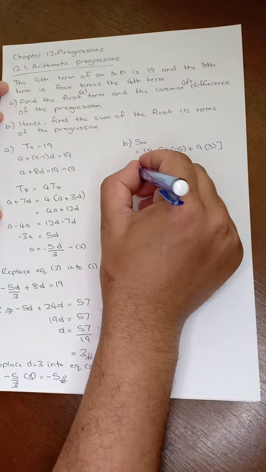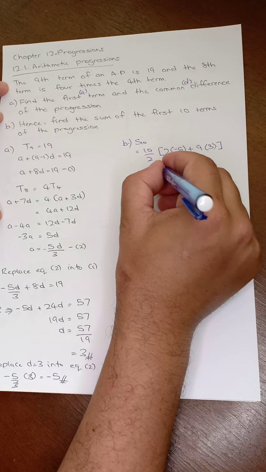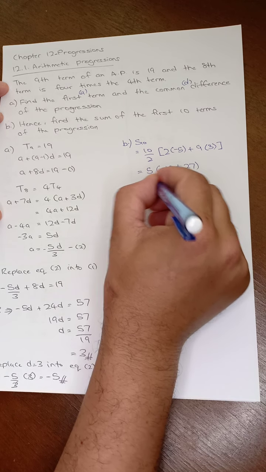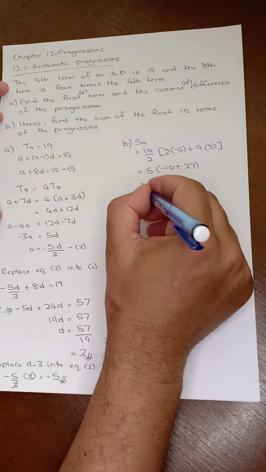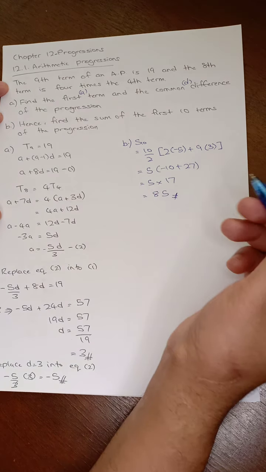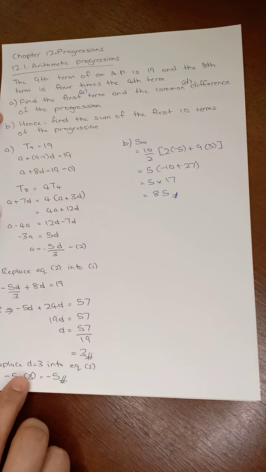Solve this. Negative 10 plus 27, this is 5 times 17, this is 85. So that's the answer for question b.